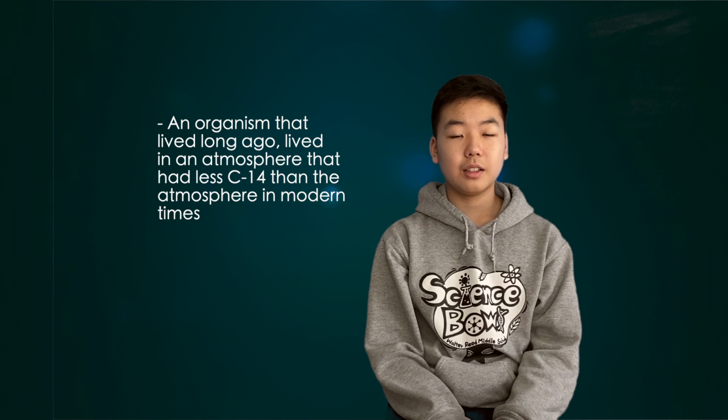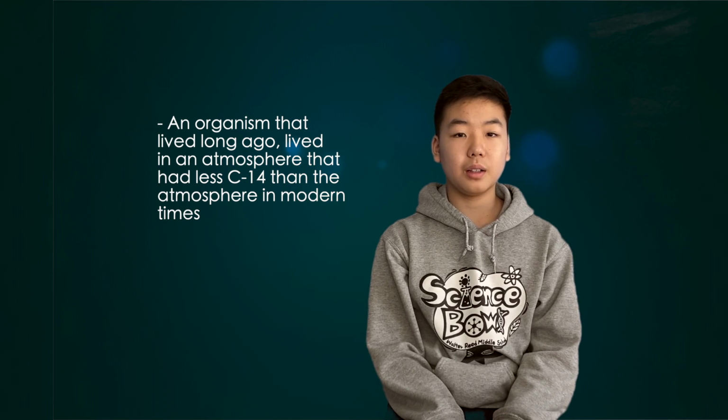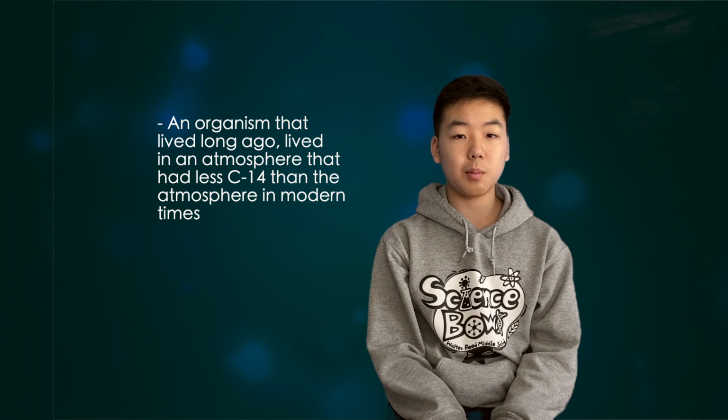However, at current rates, carbon-14 is being produced roughly 28 to 37% faster than it is being lost, meaning that Earth has not reached equilibrium yet. This would mean that Earth has to be less than 30,000 years old. However, scientists are assuming that the carbon-14 levels in the atmosphere are staying the same, which is not true. So an organism that lived long ago lived in an atmosphere that had less carbon-14 than the atmosphere in modern times. Today we learned about the concepts behind carbon dating.